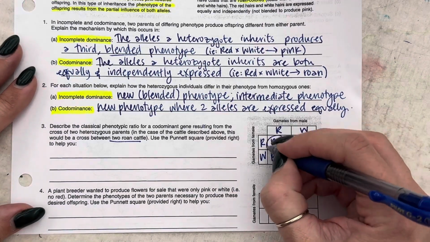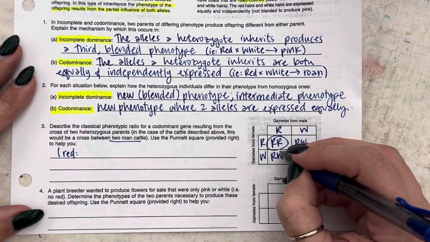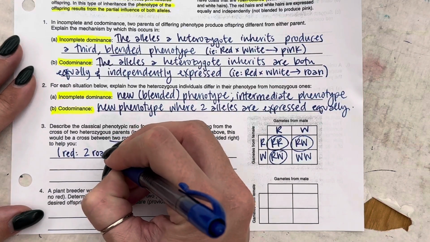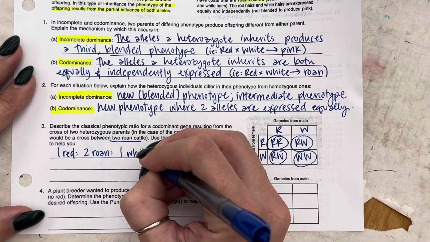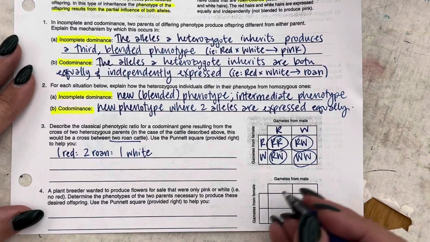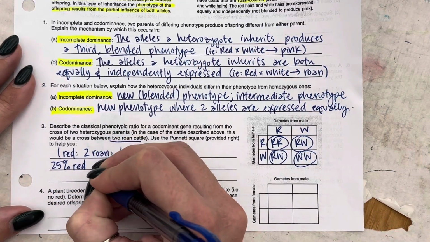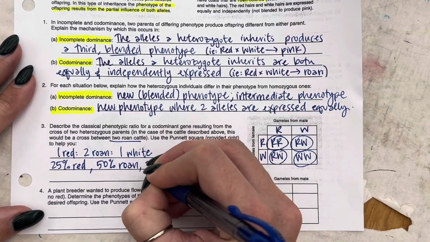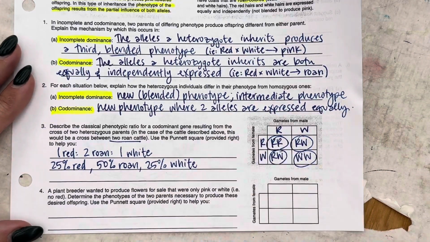So we can say we have 1 red to every 2 roan to every 1 white. We could also express this in percentages. We could say 25% red, 50% roan, 25% white. Okay.